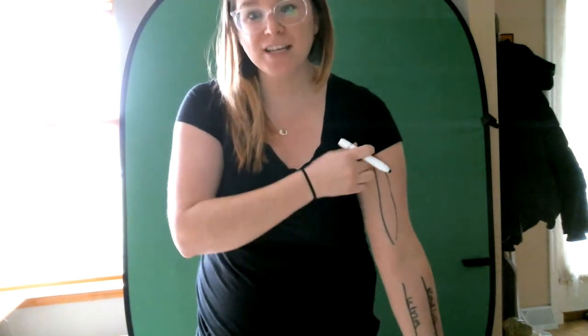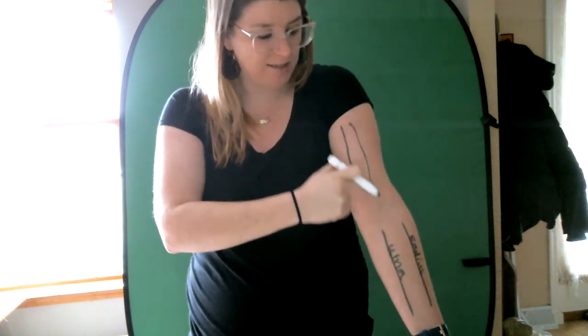The bicep actually comes up and its proximal attachment is all the way up here. Its distal attachment is all the way down here, crosses over the elbow joint. So when we are talking about the location of where muscles attach, we're going to talk about proximal, meaning closer to the attachment point, and distal, meaning further away from the attachment point.